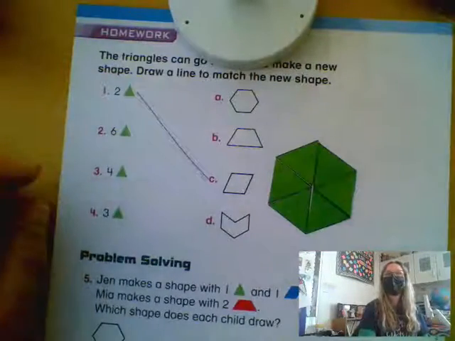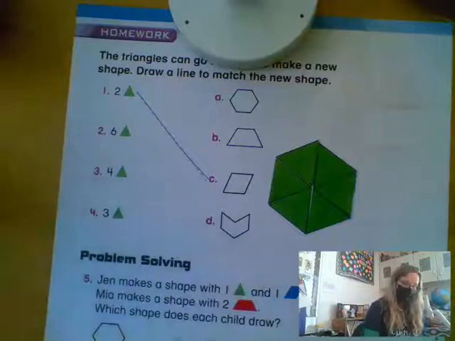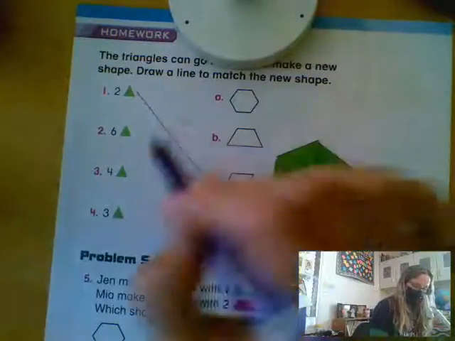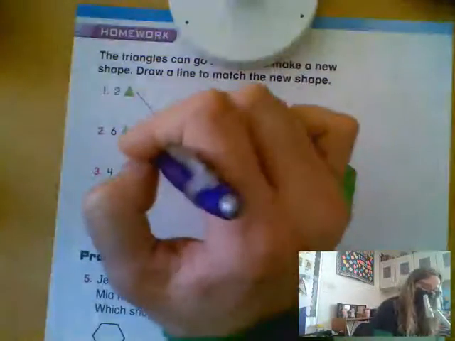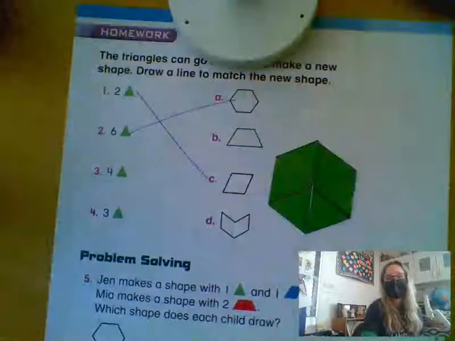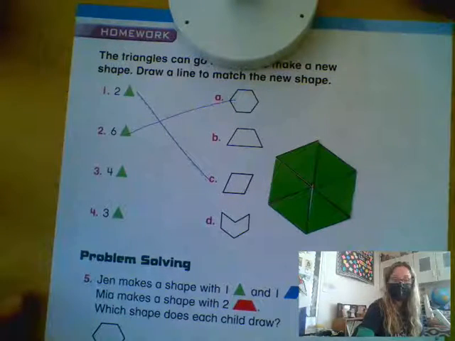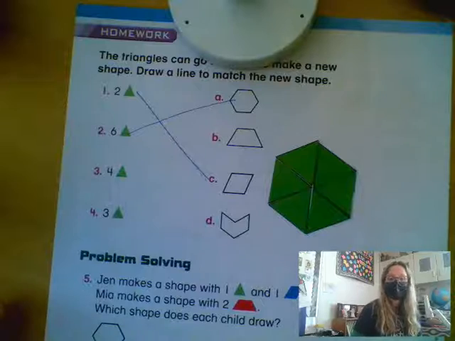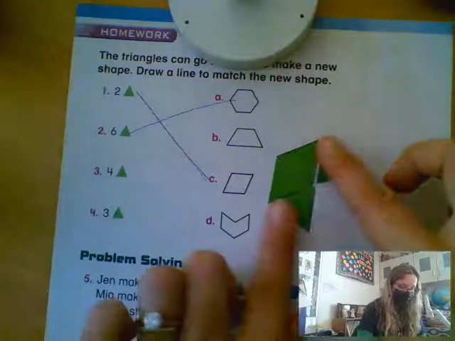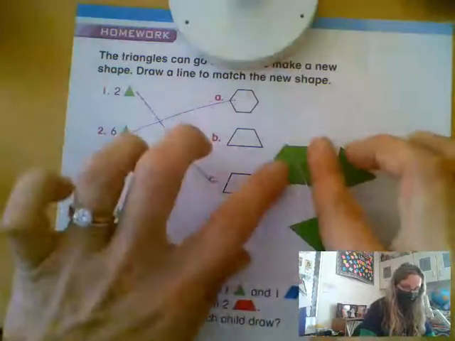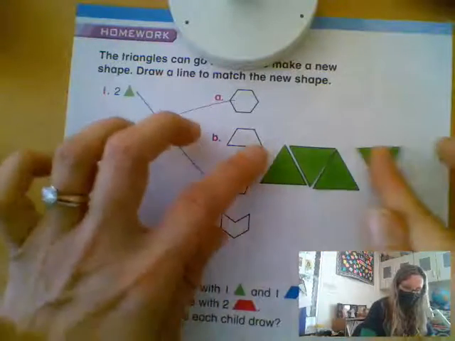What shape, Connor? 6 triangles make a hexagon. Good job. All right, the next one is 4 triangles. Okay, so take 4 triangles now. What shape can we make with 4 triangles?